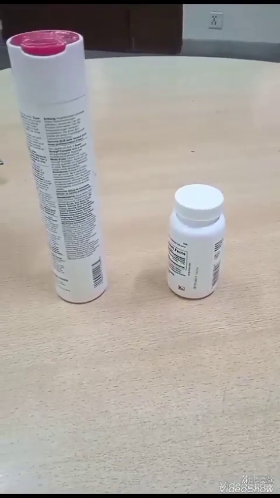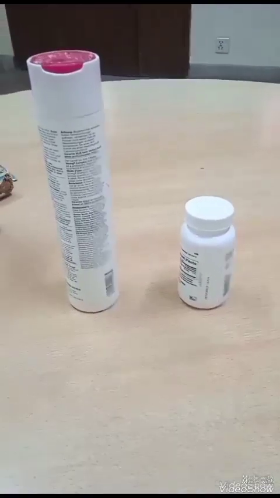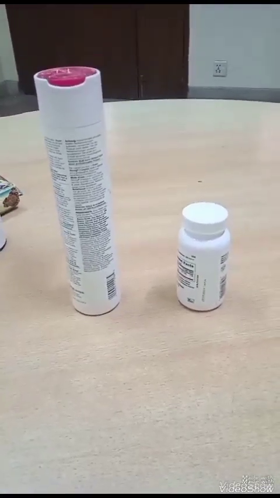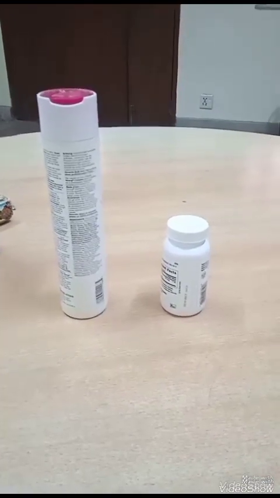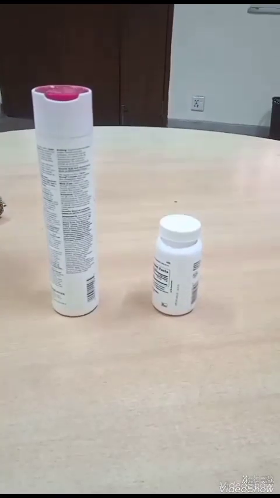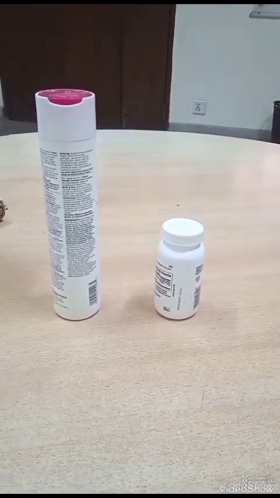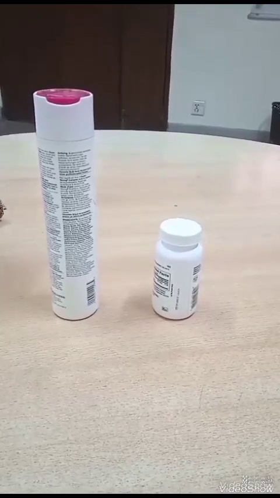Okay kids, now we have 2 standing objects. As you can see them, these are in standing position. So what do we call them? The objects that are in standing position, what do we call them? Yes, we identify them as tall and short.